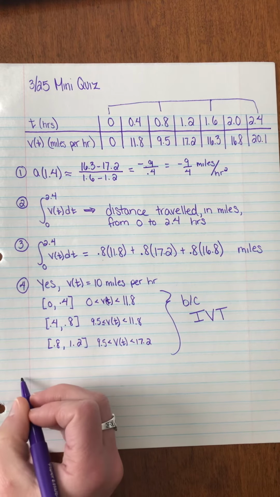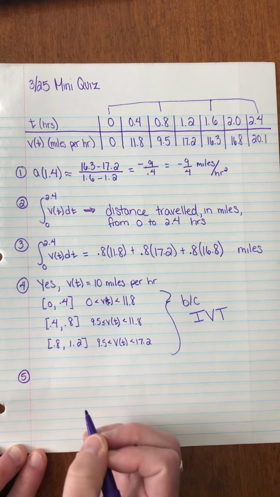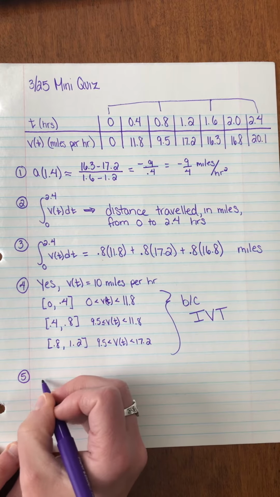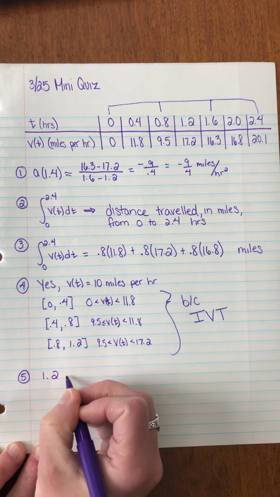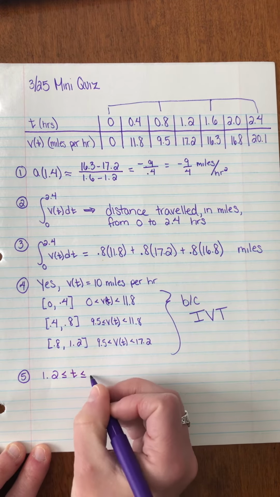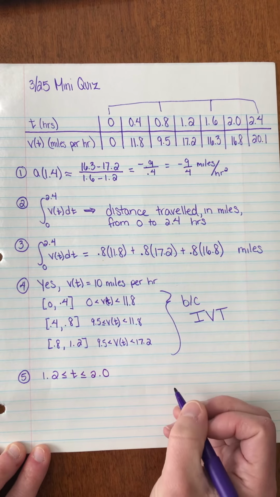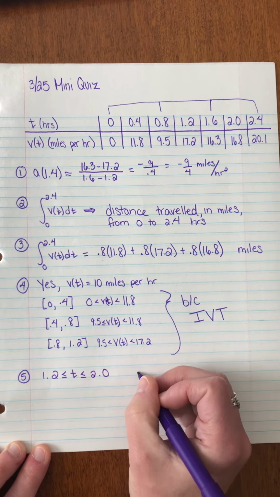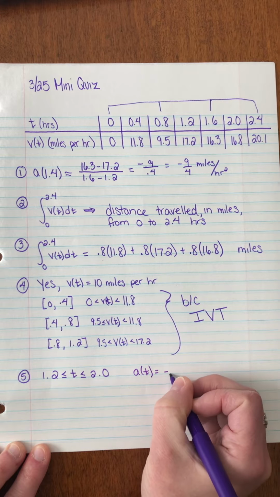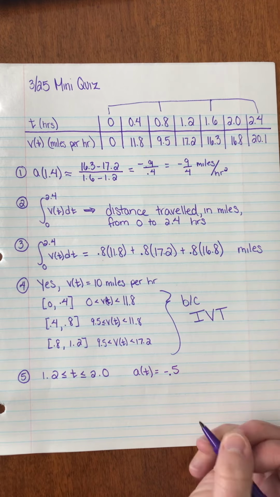All right, and last one, number 5. Is there a time over the interval from 1.2 to 2.0 such that a of t equals negative 0.5?